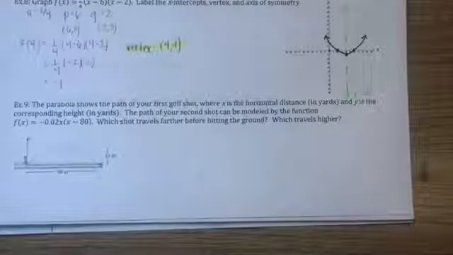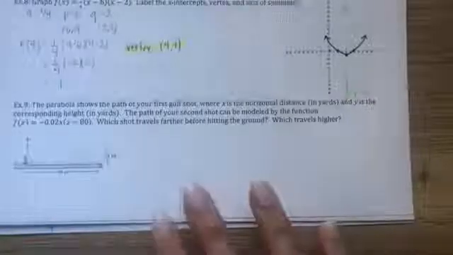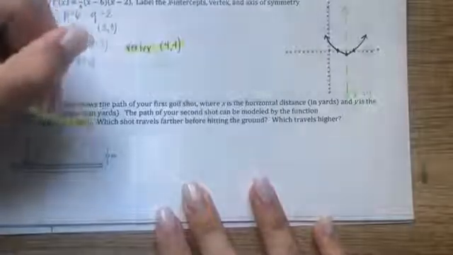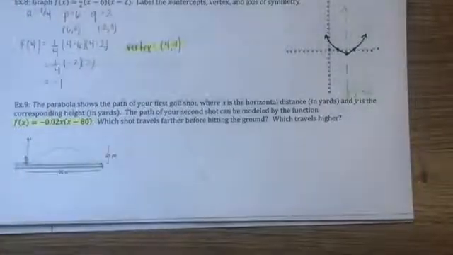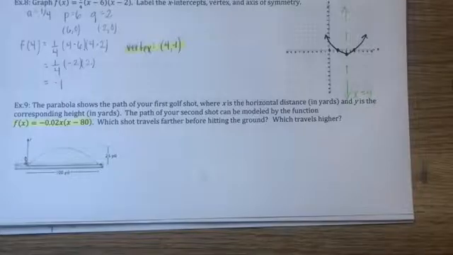And then for example 9, this is the last one. It says the parabola shows the path of your first golf shot, where x is the horizontal distance in yards and y is the corresponding height in yards. Find the path of your second shot, which can be modeled by the function f of x equals -0.02x times (x minus 80). Which shot travels further before hitting the ground, and which one travels higher?